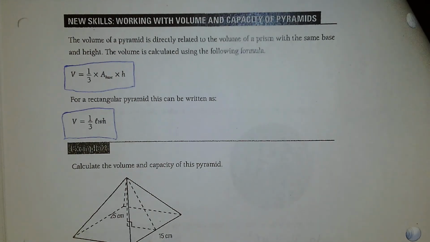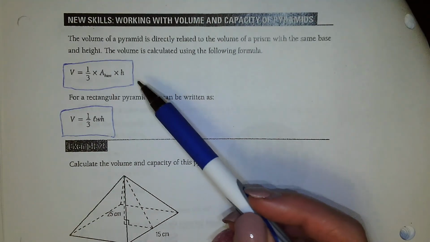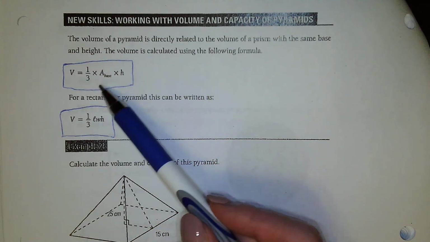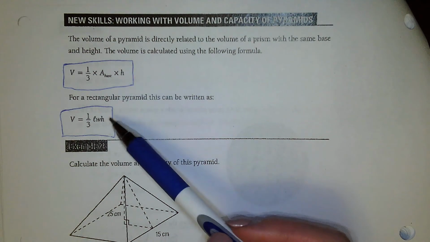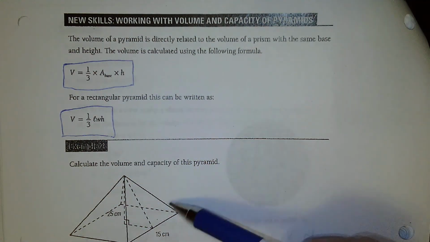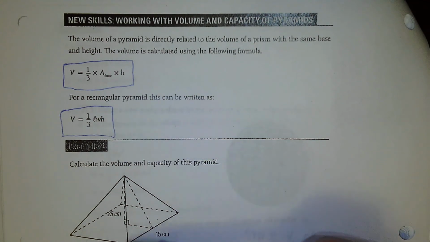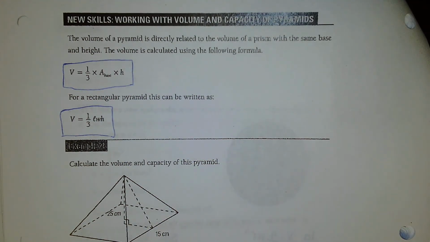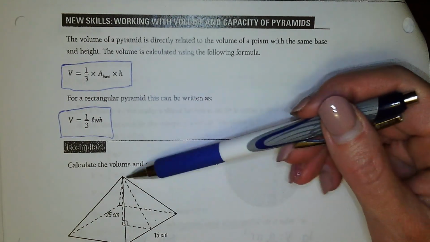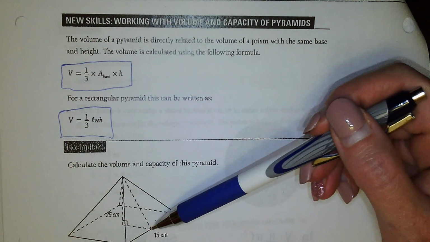All right, moving into our next section. Again, a couple of formulas to record from your booklets. When we have any kind of pyramid, it's going to be 1/3 of the base times the height. So if the base is a rectangle or a square, it's length times width times my height. In some cases, if it gives you the slant height, that's great when you're calculating area.